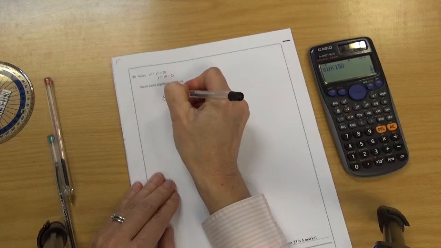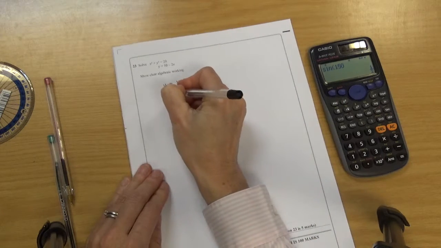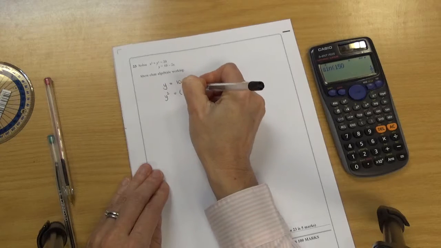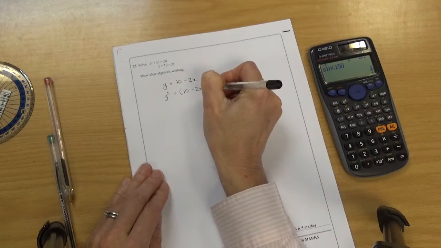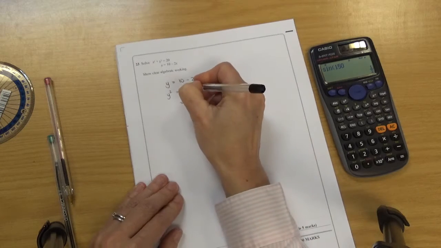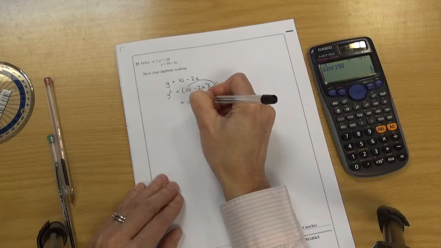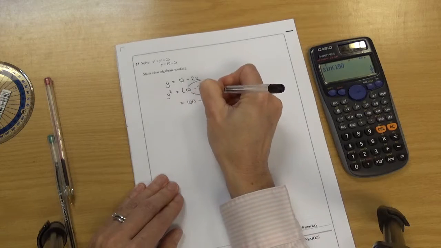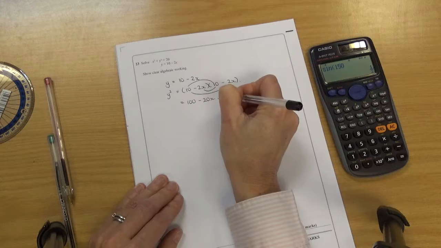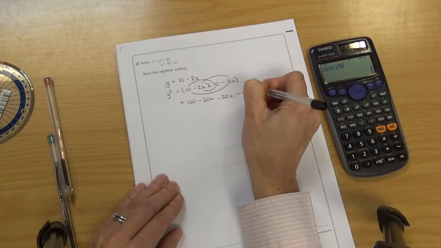If y is 10 subtract 2x, then y squared is 10 subtract 2x multiplied by another 10 subtract 2x. So by FOIL, I get 100 subtract 20x, subtract 20x, add 4x squared.